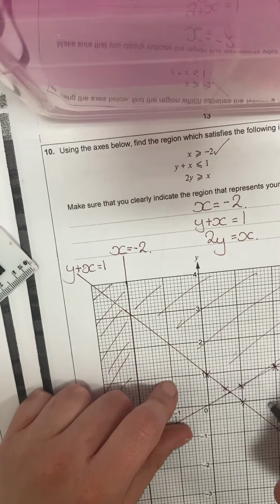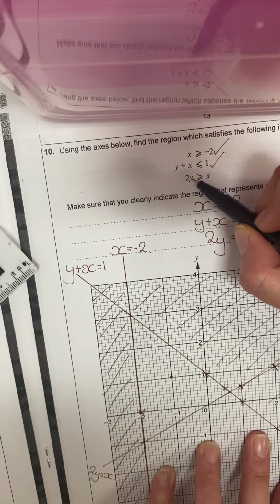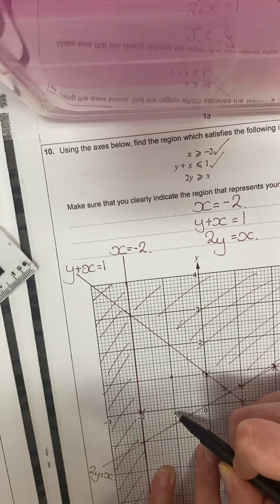So this bit doesn't satisfy it, but we can check inside to make sure that that bit satisfies. So we could go with here, which is -1 and 1. So my y coordinate is 1. So 2 lots of 1 needs to be bigger than my x coordinate, which is -1. 2 lots of 1 is 2, which is going to be bigger than -1.